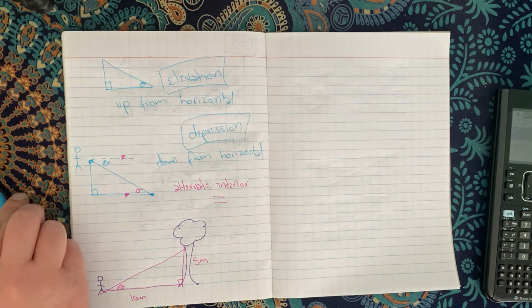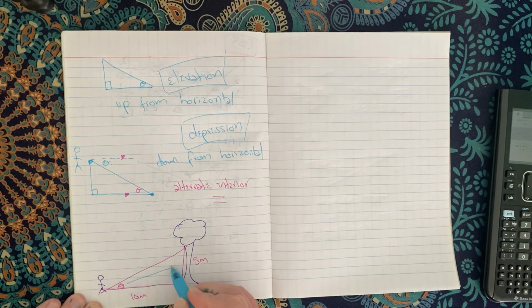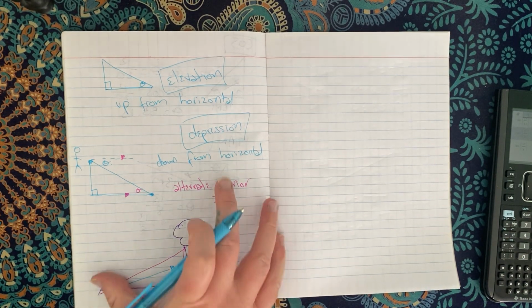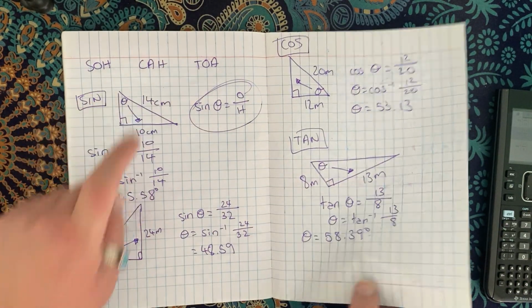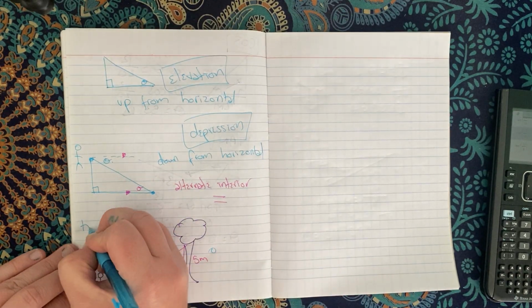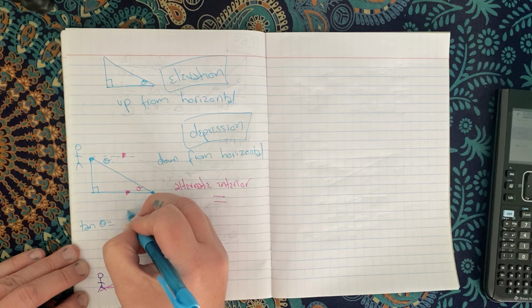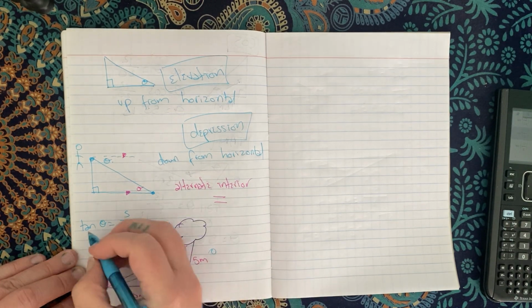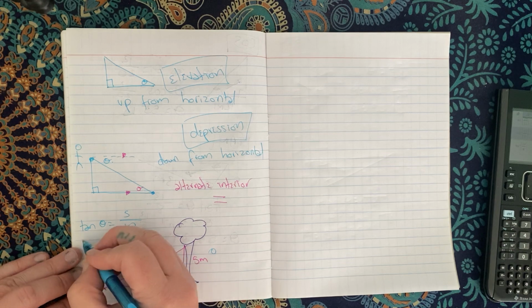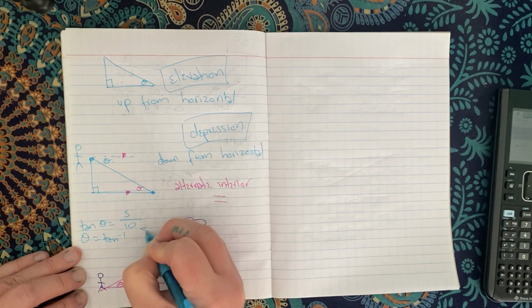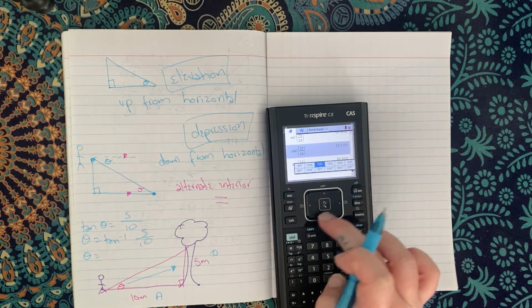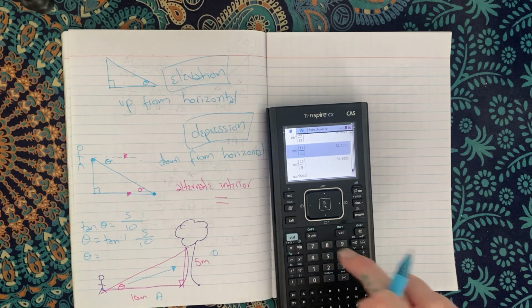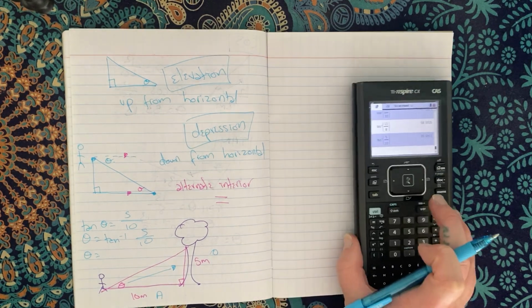So what I'm going to do is say, which pieces of information do I have? I have the opposite and I have the adjacent. So should I use sine, cos, or tan? Well, I have the opposite and the adjacent, so I should be using tan. So tan of the angle is the opposite, which is 5, over the adjacent, which is 10. And whenever I'm finding an unknown angle, I'm always using the inverse. Then I type that into a calculator. The inverse tan of 5 over 10 is 26.57.